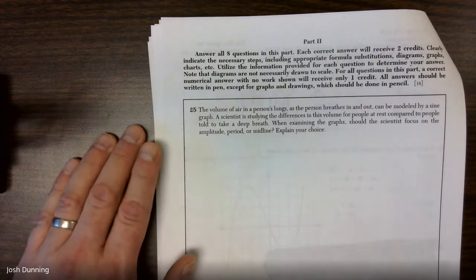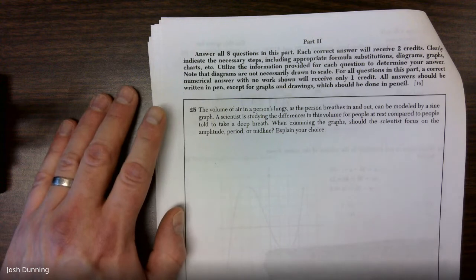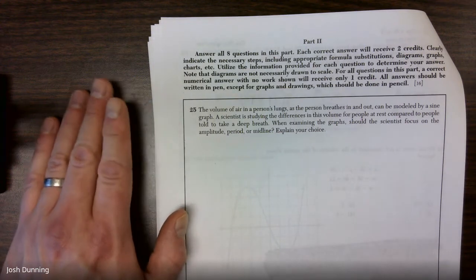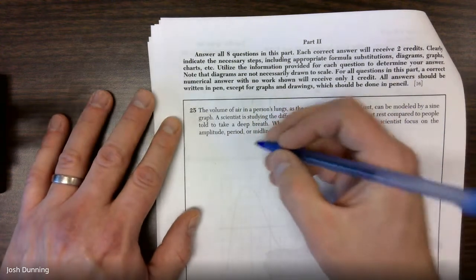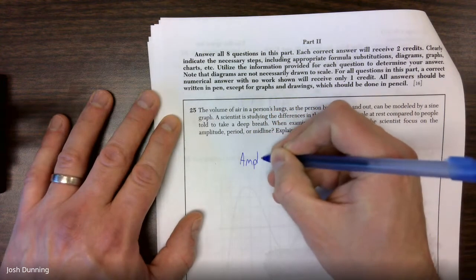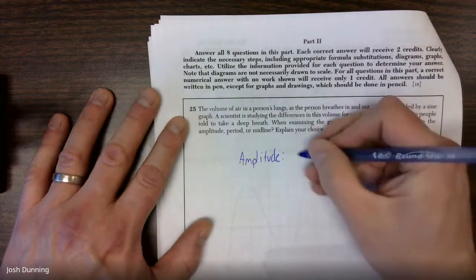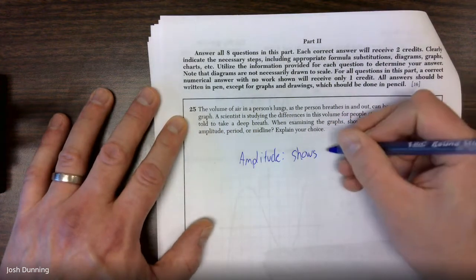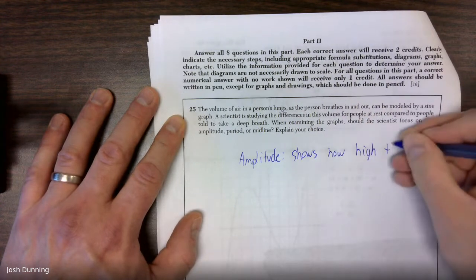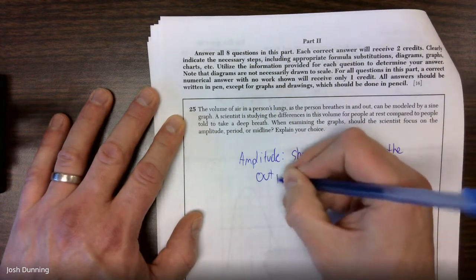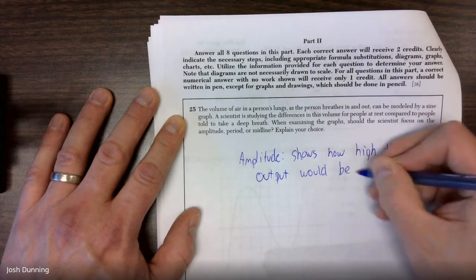So if we want to know the amount of air in the lungs, the volume of the air in the lungs compared to at rest, we would want to focus on the amplitude. And that shows how high the output would be.